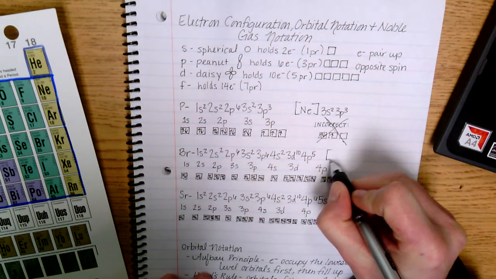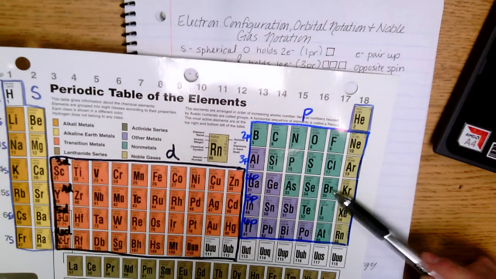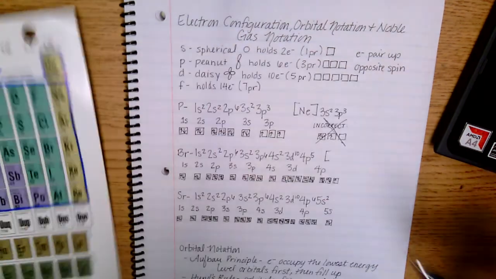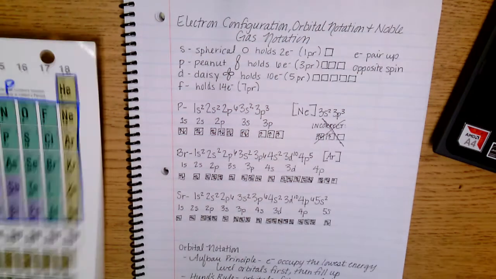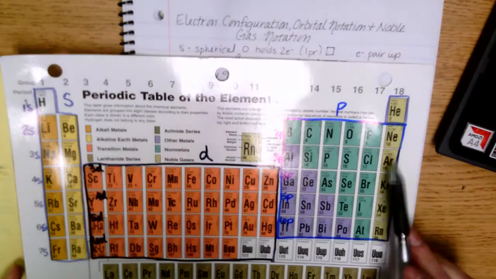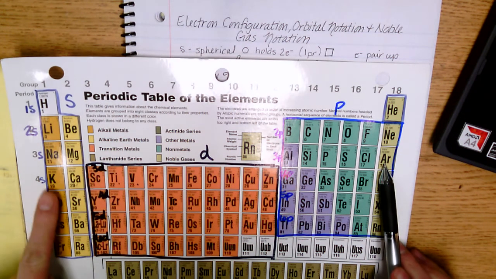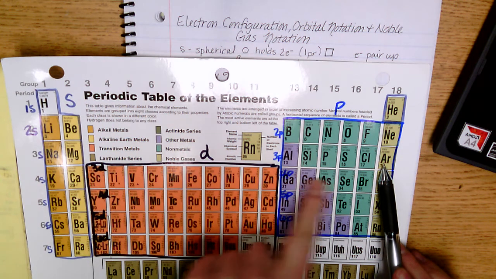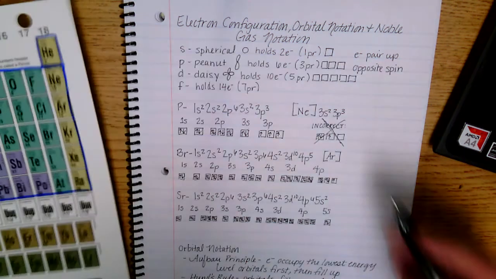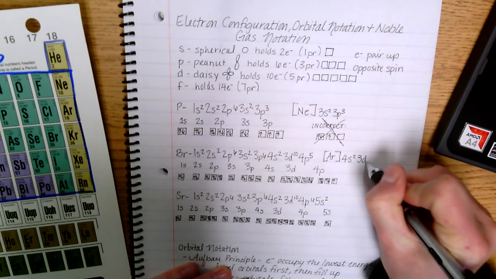So if we do the same for bromine, the noble gas that's above it is argon. So we're going to put argon in brackets. Now we're going to list everything that comes after argon up to bromine. So it'll be 4s2, 3d10, 4p5.